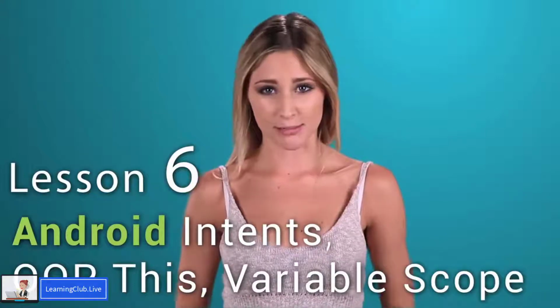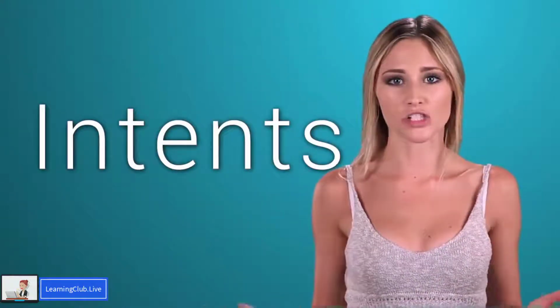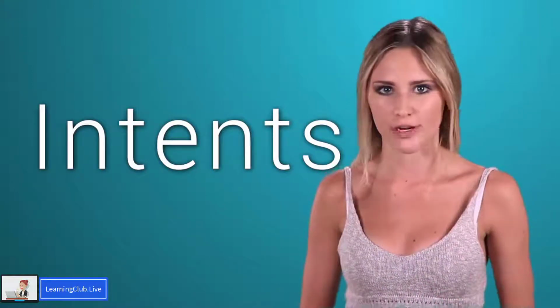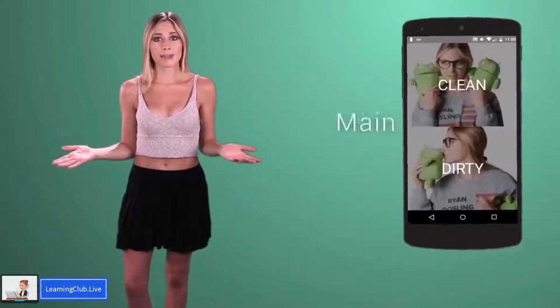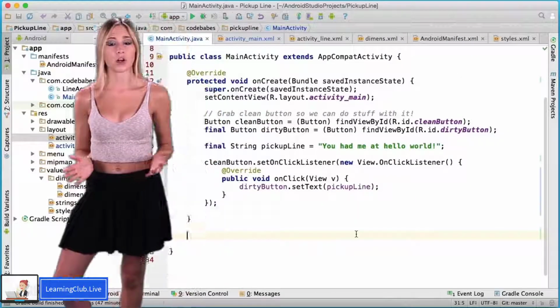If I didn't just turn your mind to mush, let's talk intents. Intents let activities launch each other. In plain English, it's how we change from screen to screen in Android apps. In our case, we want main activity to launch our line activity, and we want it to send our pickup line along for the ride.